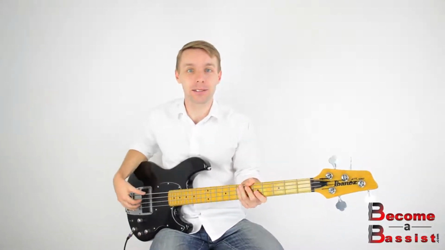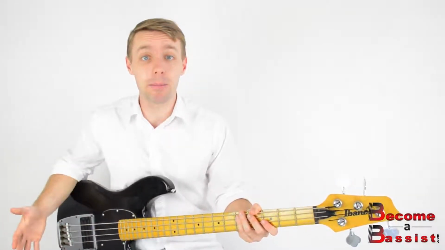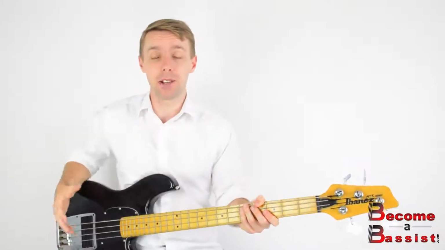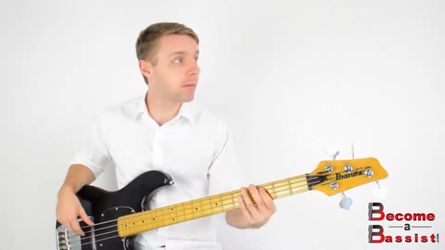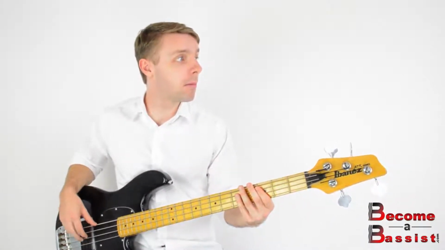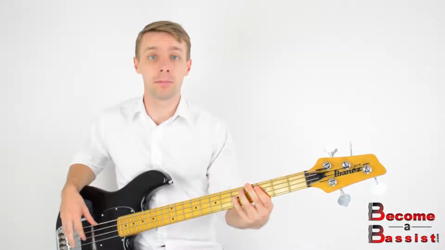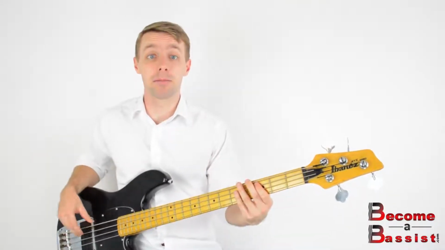Here's how it works. Let's say you're playing a song in the key of C major and the chords are C, F, C and G. C major, F major, C major, G major. And let's say that the bass line just uses roots of chords, something like this. Let's say that's your bass line.